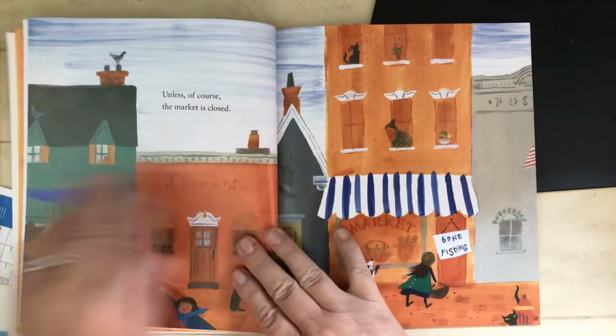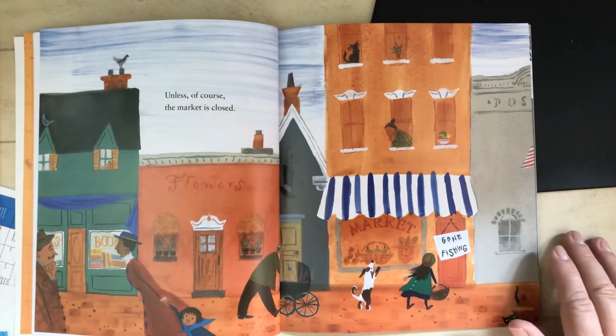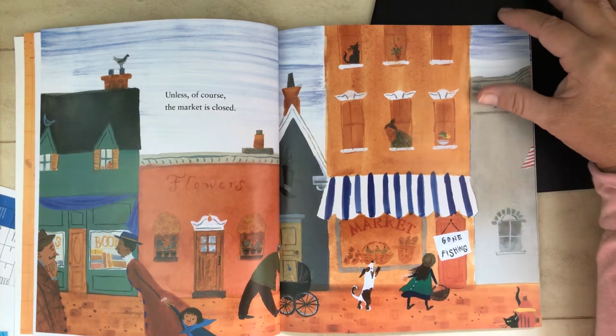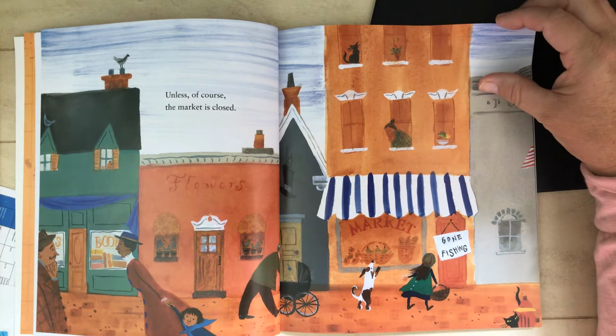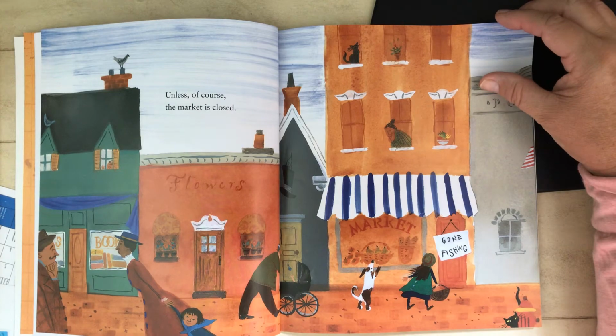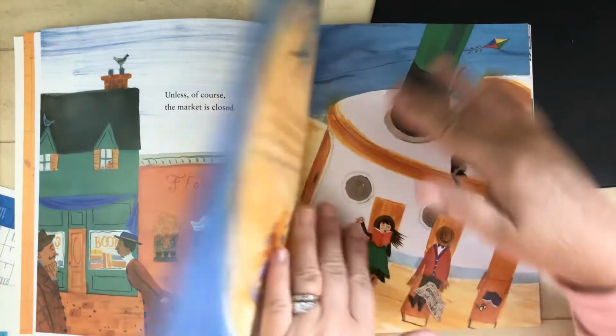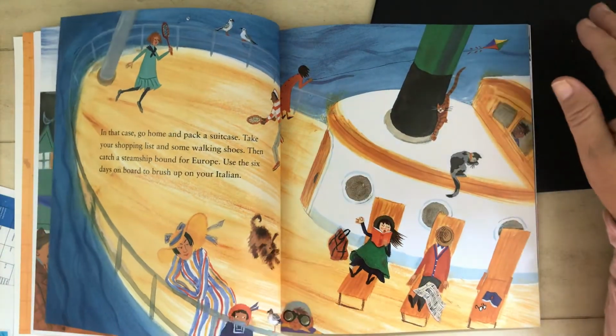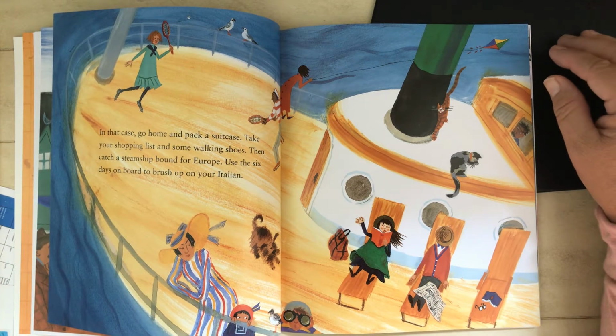Let's take a peek at the setting. Think about what's happening or what might be happening. And notice how the setting's changing throughout this story.